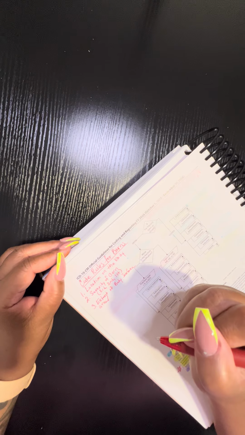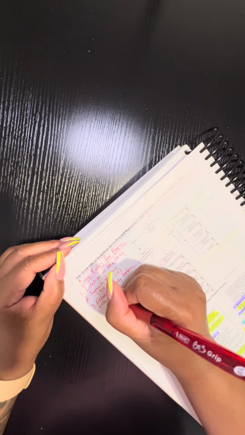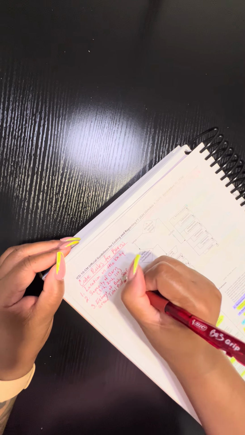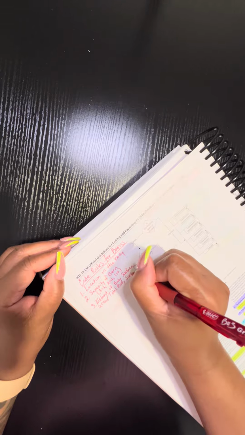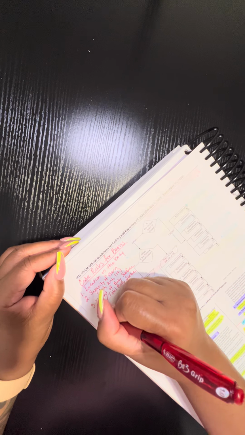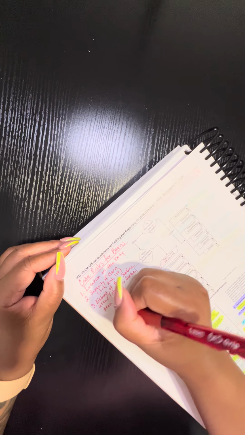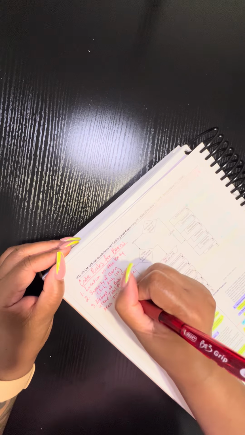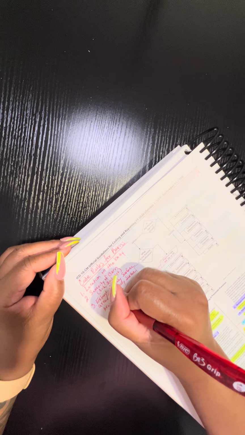Let's put a backslash. Total body surface area, and we're going to right here put TBSA because that's what you're going to probably see.